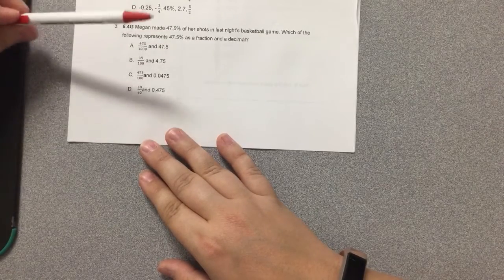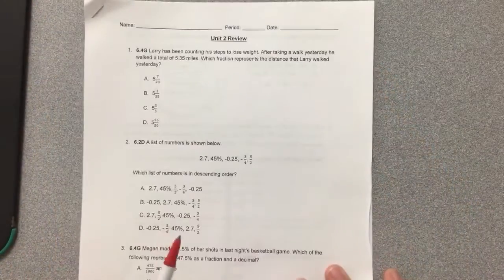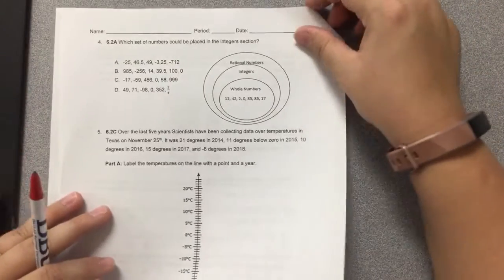Please, don't put guesses without doing the math. Also, show your work, guys, and put your name at the top. So many no names. All right, number 4.